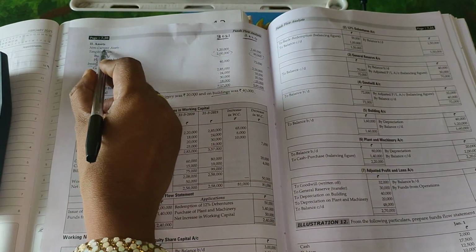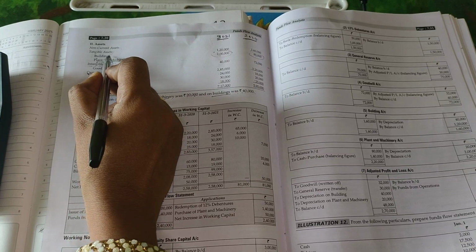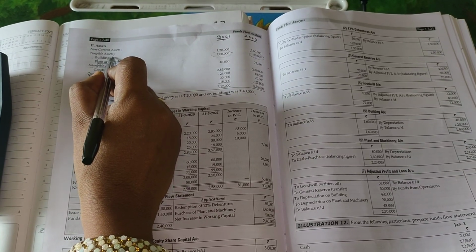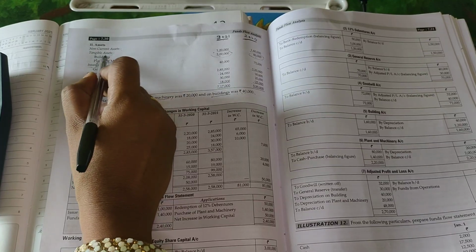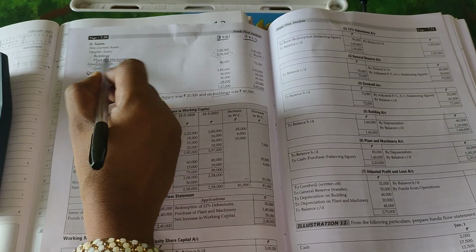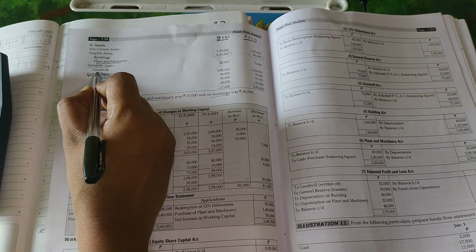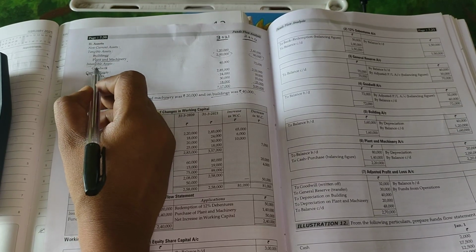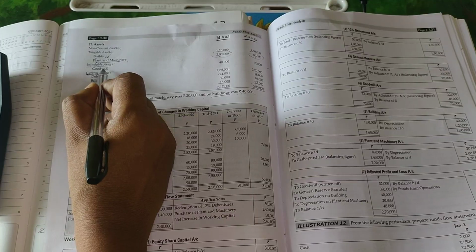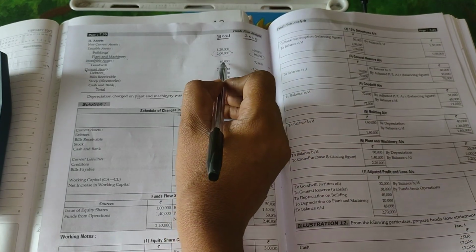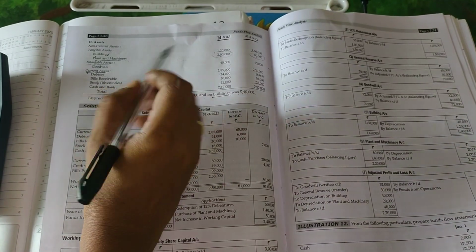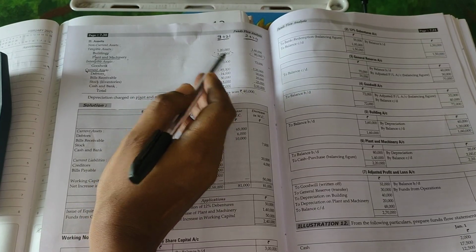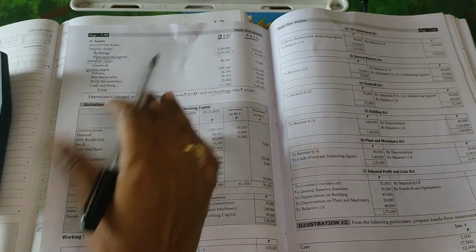Under assets we have non-current assets, building. Already we have working notes regarding the building. By using those working notes only we need to post into other statements. Plant and machinery also same. Intangible assets comes under funds from operations, that is second statement only. So here given last year 72,000, this year 40,000 of goodwill is there. So it is decreased. Decreased means how much decreased? 32,000. So goodwill decreased means goodwill written off.